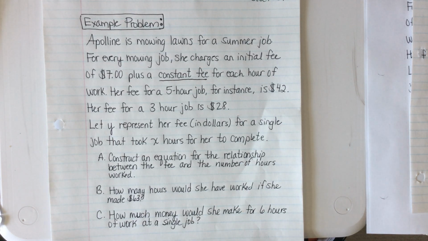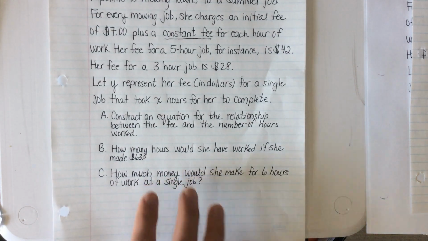We are asked to let Y represent her fee in dollars for a single job that took X number of hours for her to complete. So Y is her fee, and X represents the number of hours she worked. And then we are asked 3 questions.